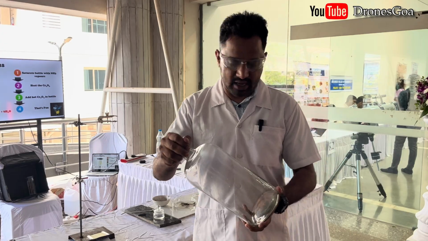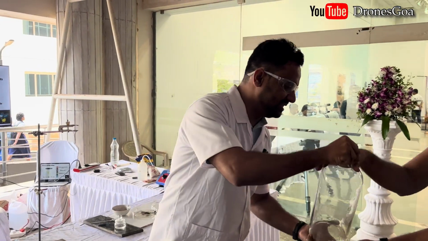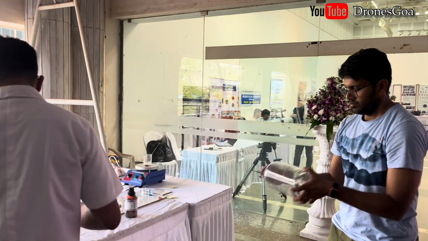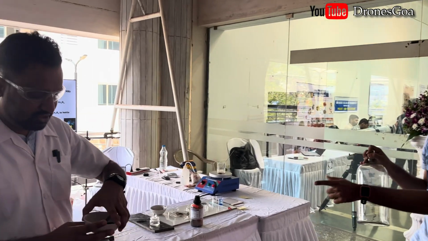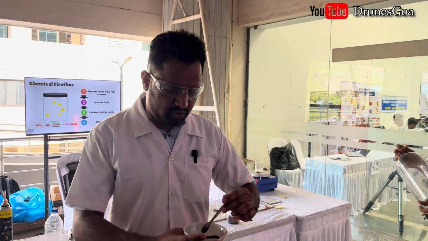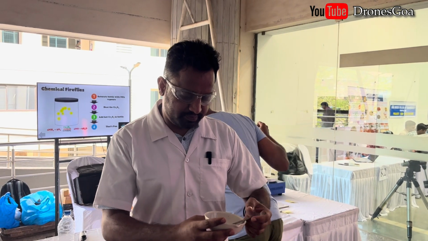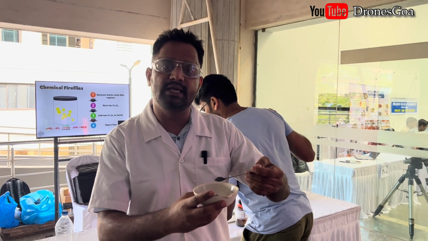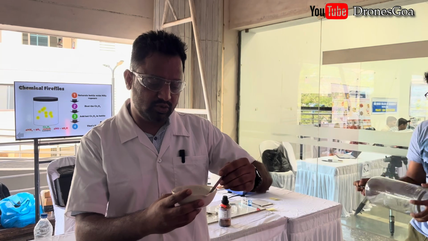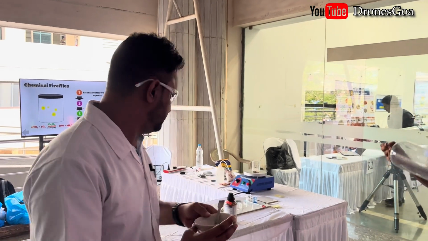I'll hand over this to Dr. Mithil. He will do the needful. Now what you see over here is the chromium 3 oxide catalyst which we have produced. We have produced this material with a very high surface area so that it acts as a catalyst.